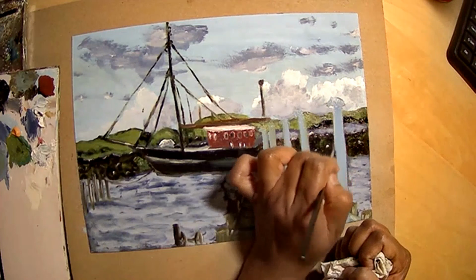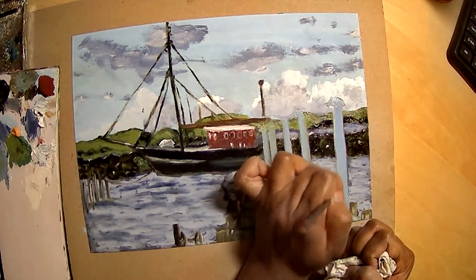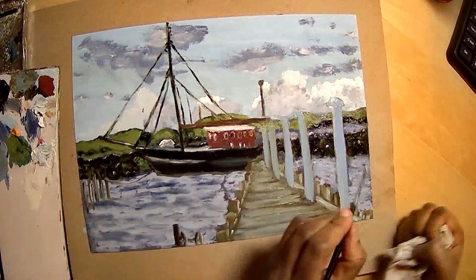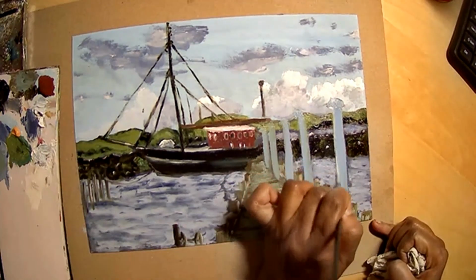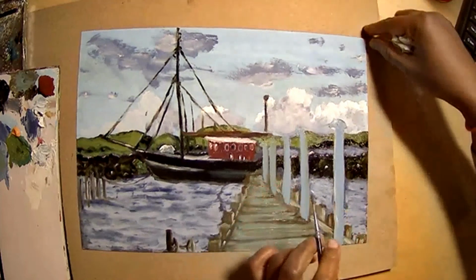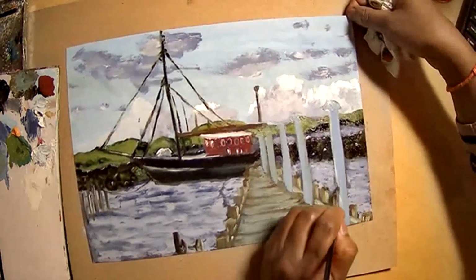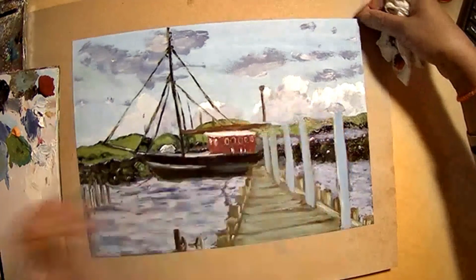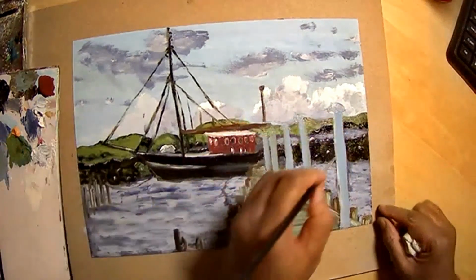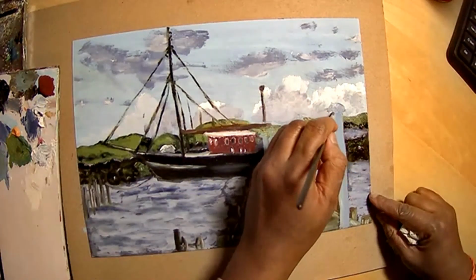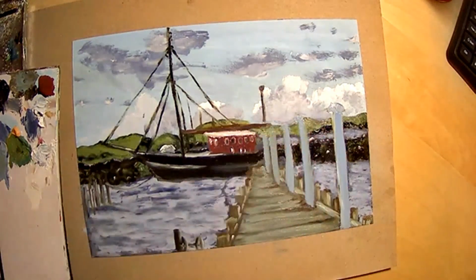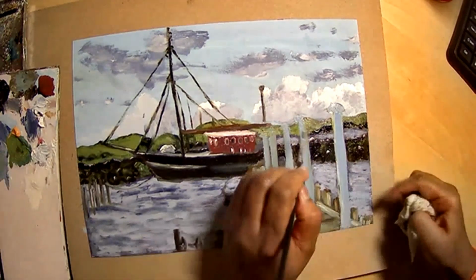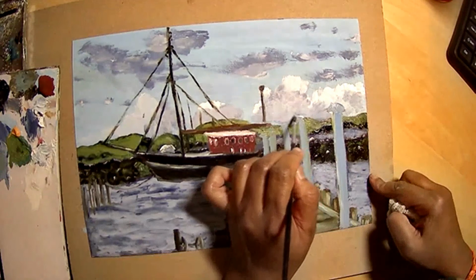I'm giving those white highlights to the metallic bars here as well. Not helping. I could have used a clip. Sometimes when I go on with the things that I have nearby, I don't even tend to look down. I do have one, but I'm lazy.